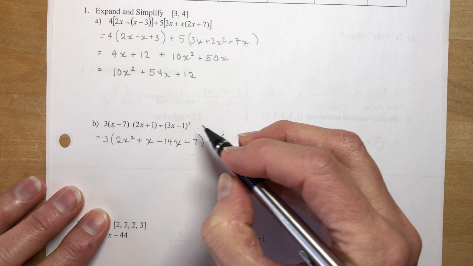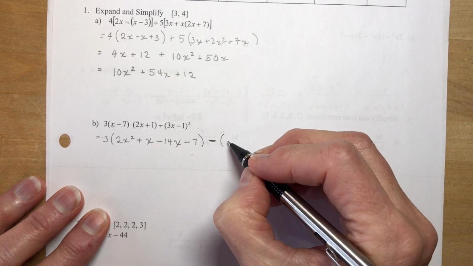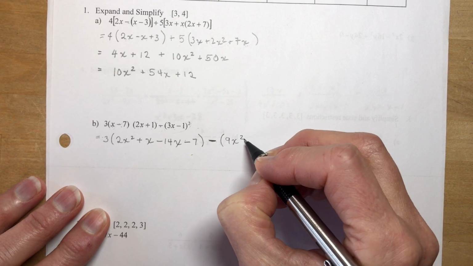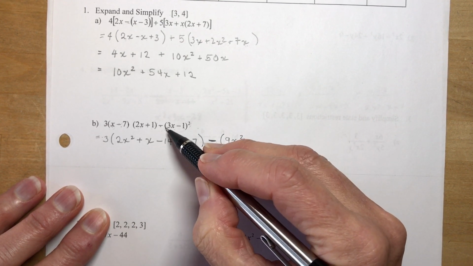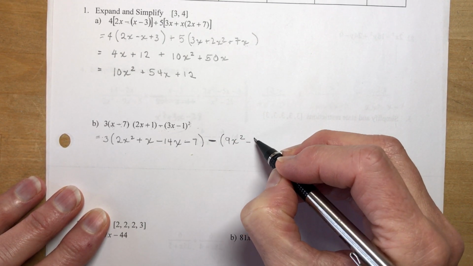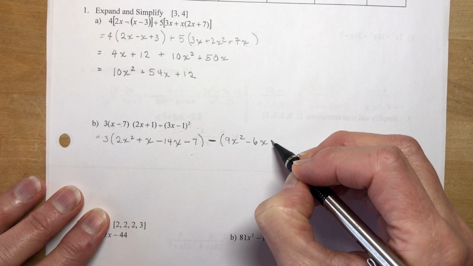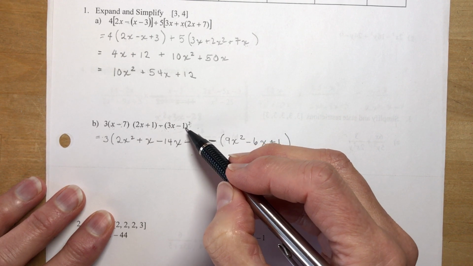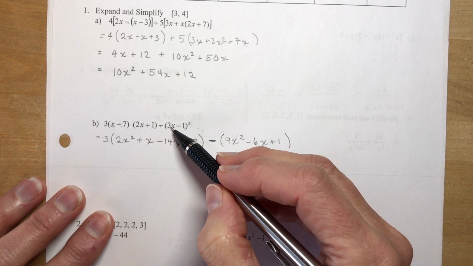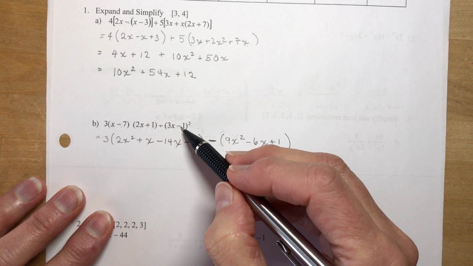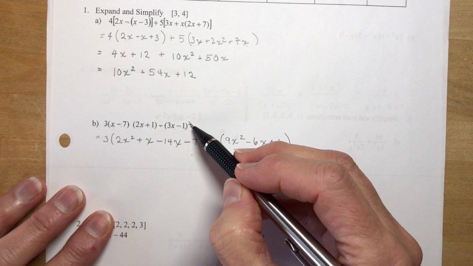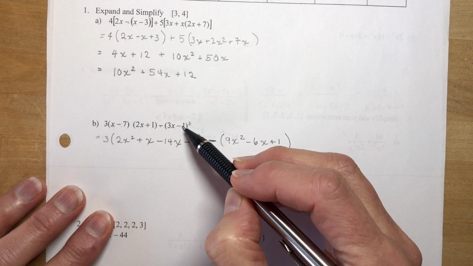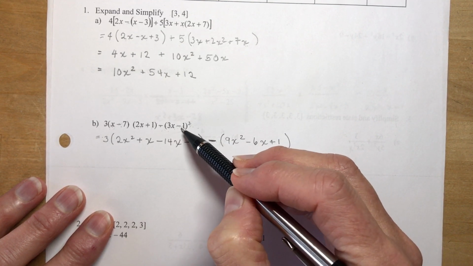So I'm going to leave the bracket here because I'm squaring a binomial. So I square the first term, that's 9x squared, twice the product. So minus 3x times 2 is minus 6x, and square the last term, plus 1. The most common mistake squaring a binomial is to say this is 9x squared plus 1, right? You forget the middle term. So remember, when you're squaring a binomial, you square the first term, you take twice the product of the two terms, and you square the last.